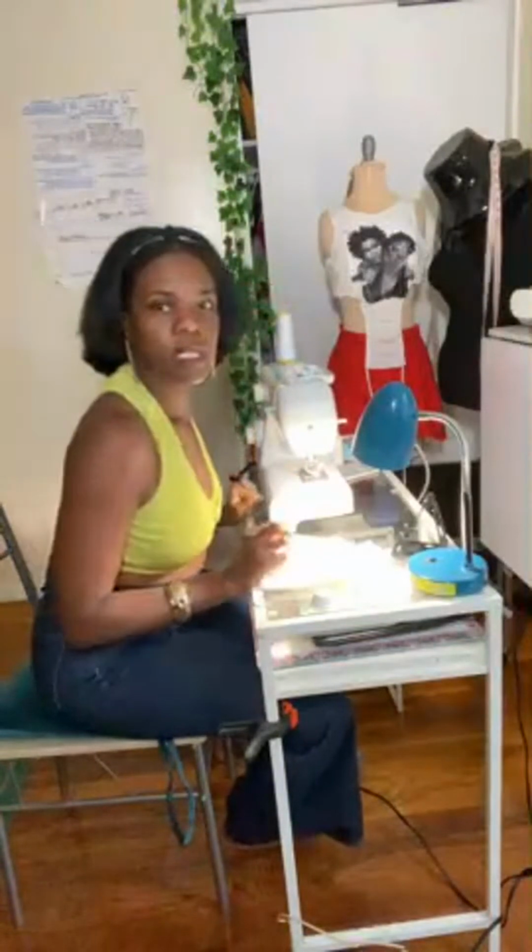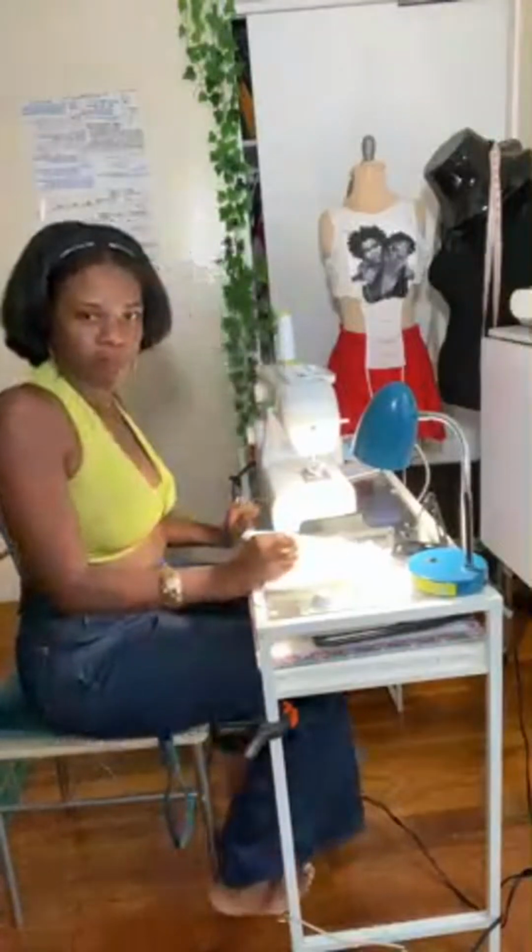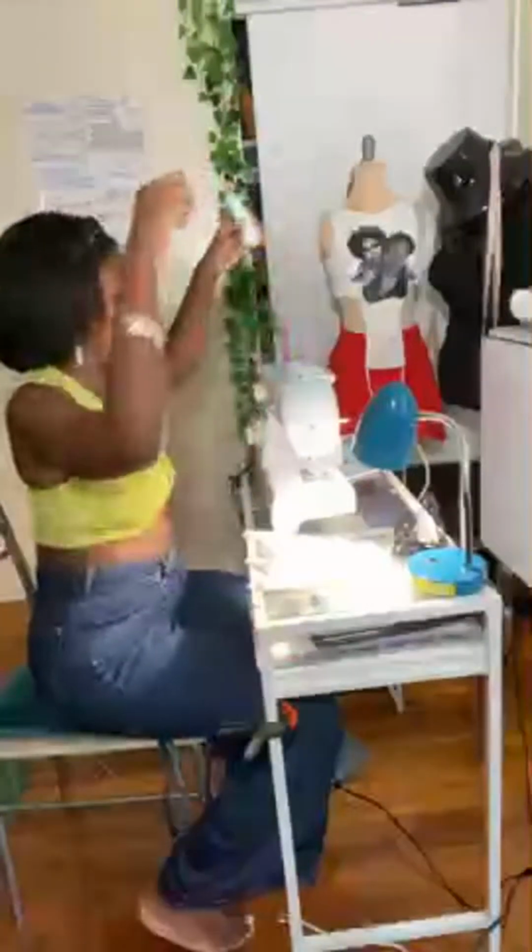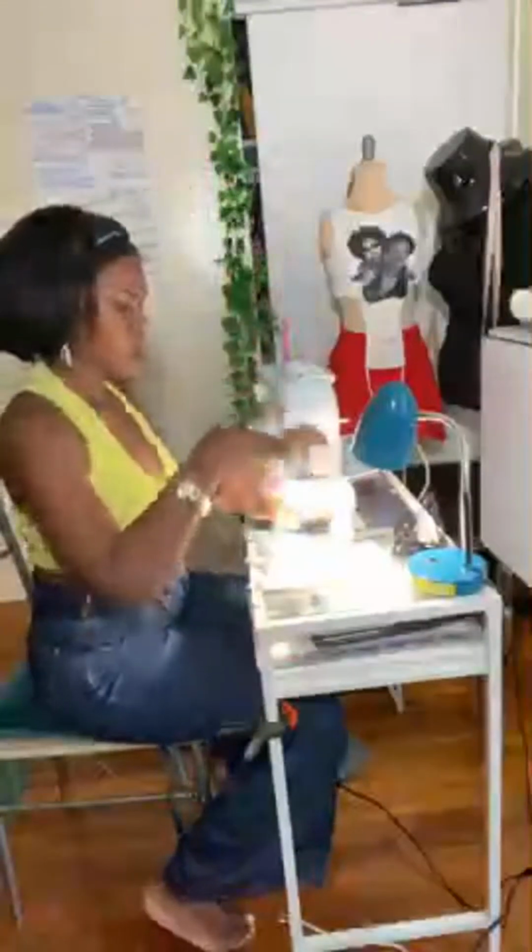Do you guys want to see how I thread the machine? You want to see how I thread? I'll give you a close-up. Hold on, one second. I'm going to show you how I thread the machine.